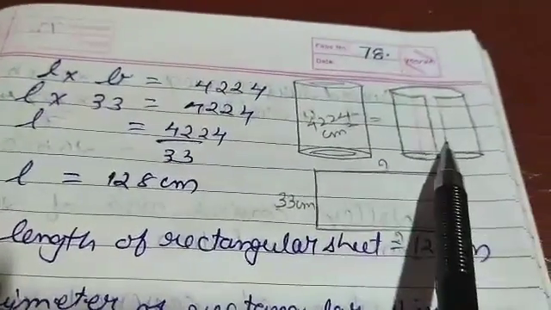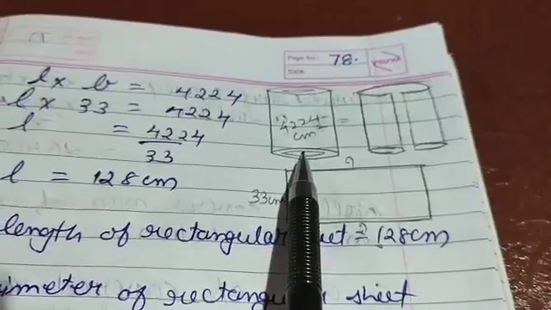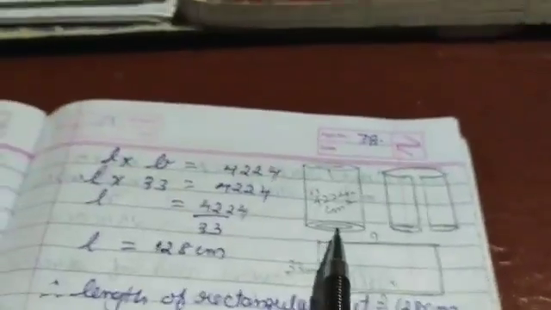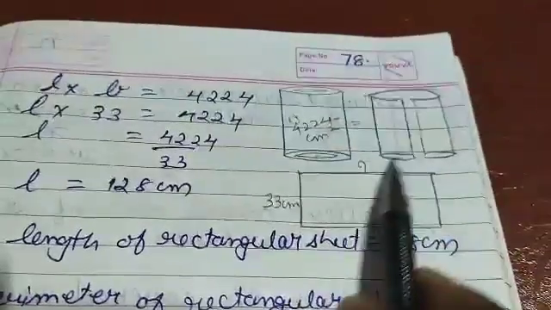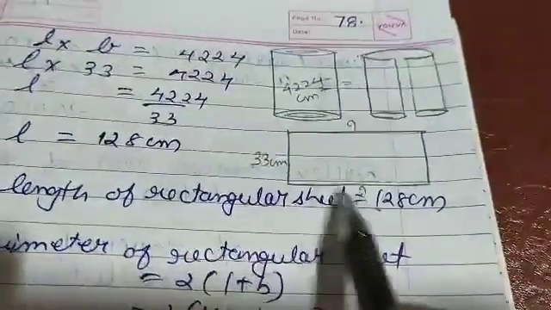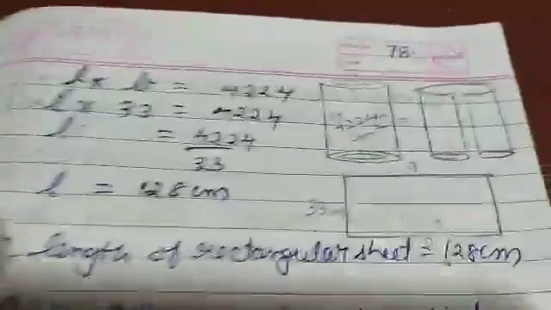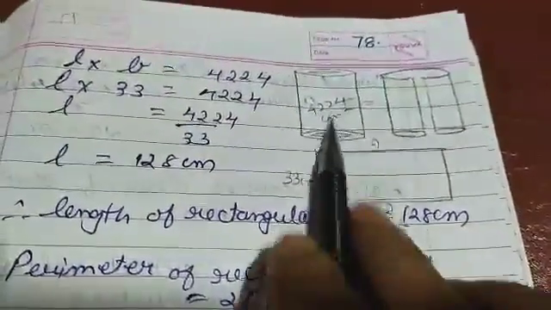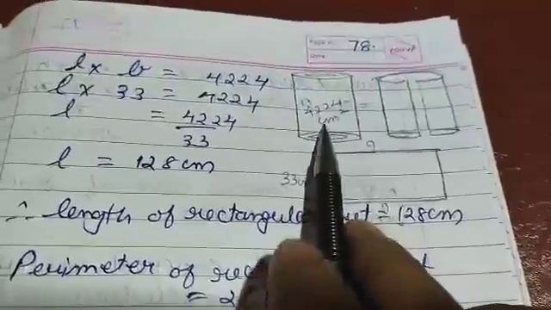So now see, you have to understand, this is one kind of hollow cylinder. When it is cut in this way, I had explained with the help of this figure. See, this is a hollow cylinder whose area is 4224 centimeter square. When it is cut from here and given the shape of a rectangle whose width is given, 33 centimeter, but length is not there. So what we'll do, we will equalize both the areas, because while cutting and straightening into a flat surface, the area of both remains the same.